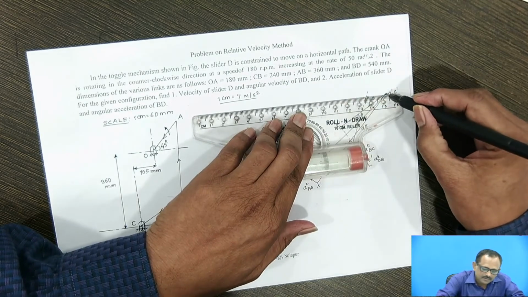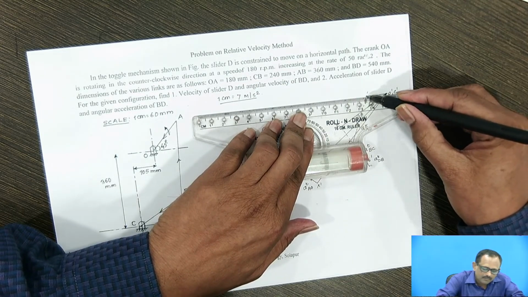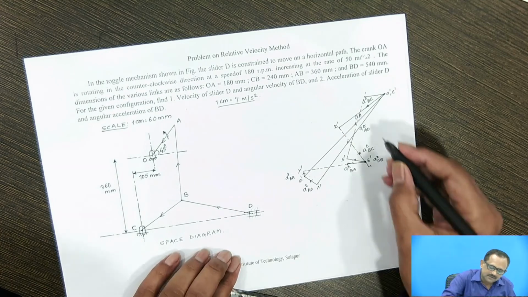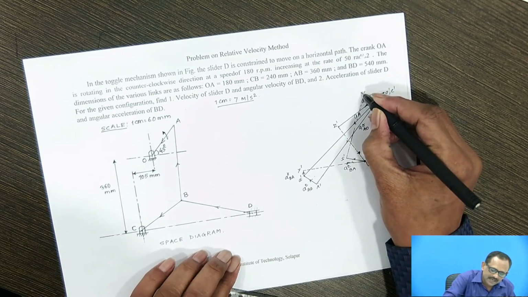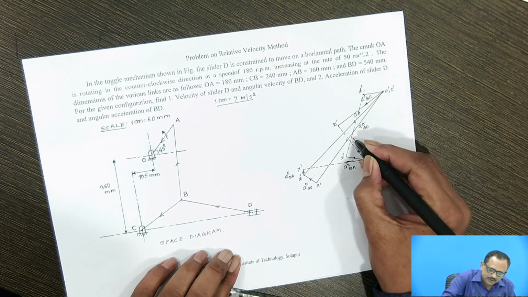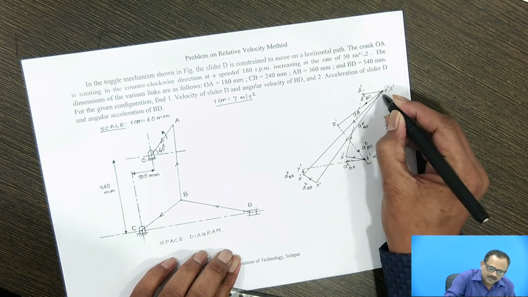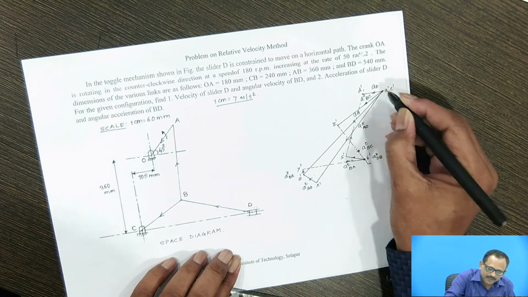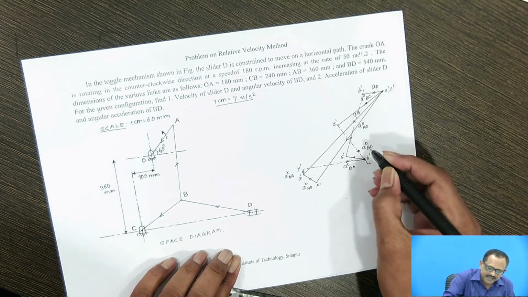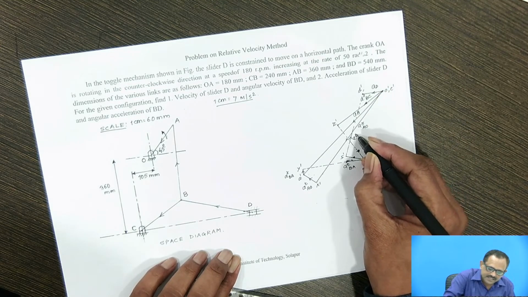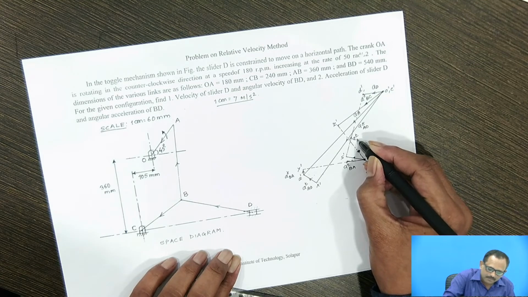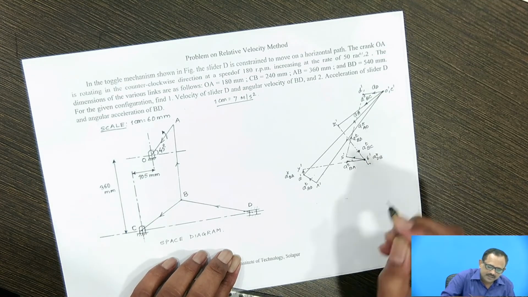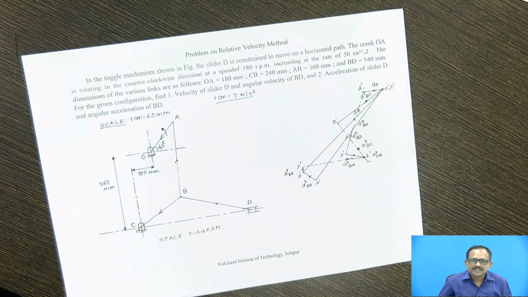This vector will cut the previous vector at point d'. So, vector o'd' represents the acceleration of D, and vector s'd' represents the tangential acceleration of BD. So, this completes the acceleration diagram.